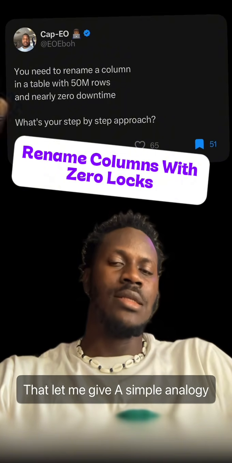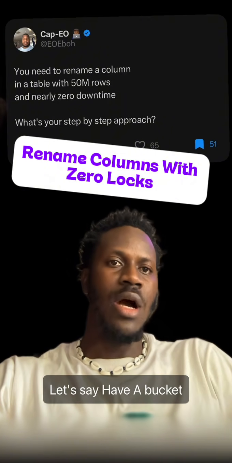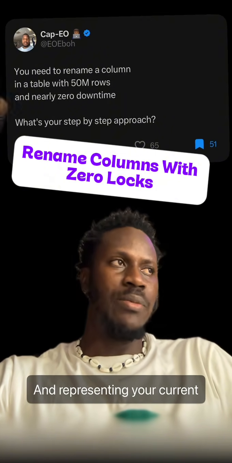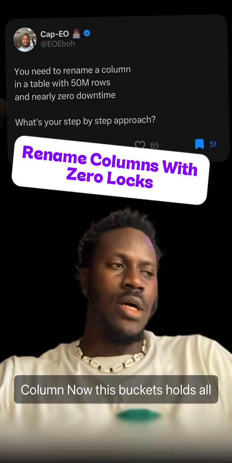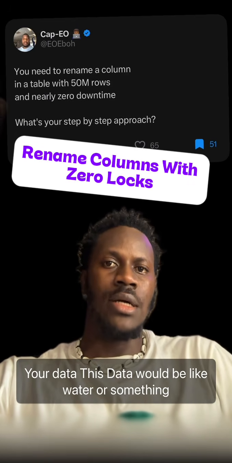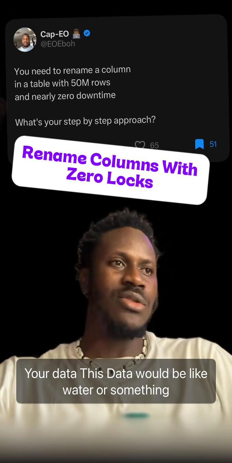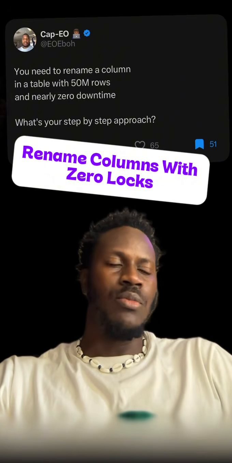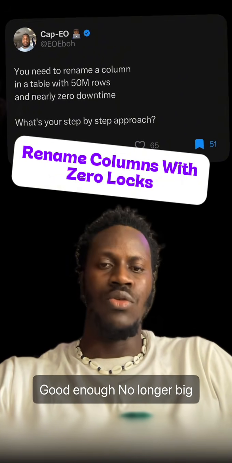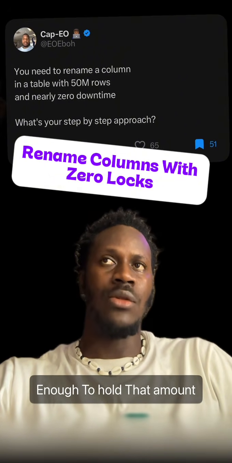So, following that, let me give you a simple analogy. Let's say you have a bucket representing your current column. Now, this bucket holds all your data. This data would be like water or something, whatever in the real world, right? But now it's no longer good enough. It's no longer big enough to hold that amount of water.